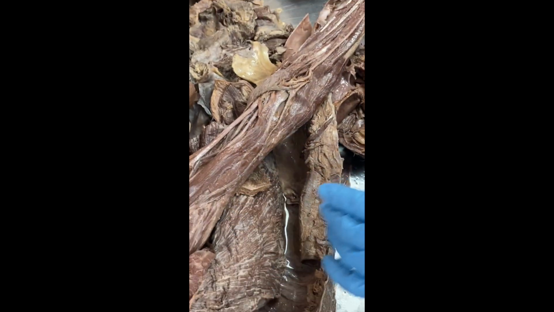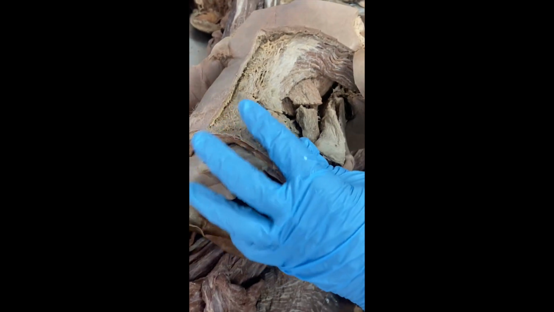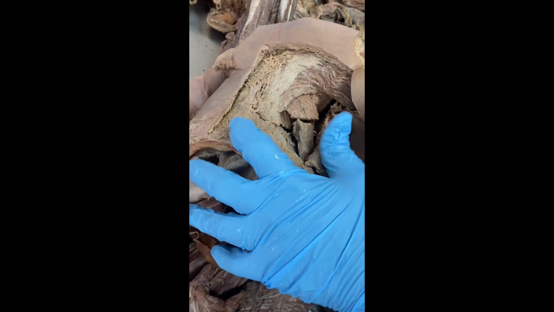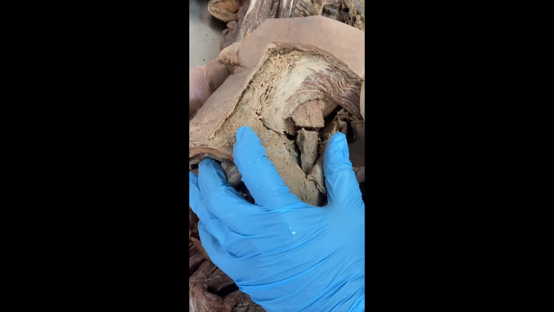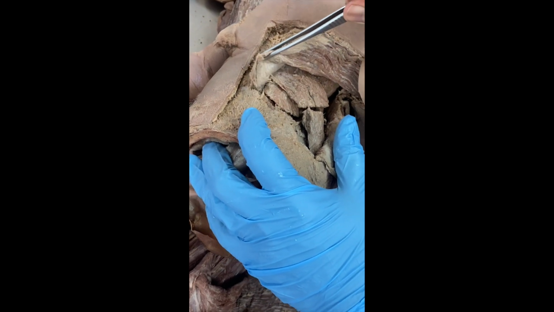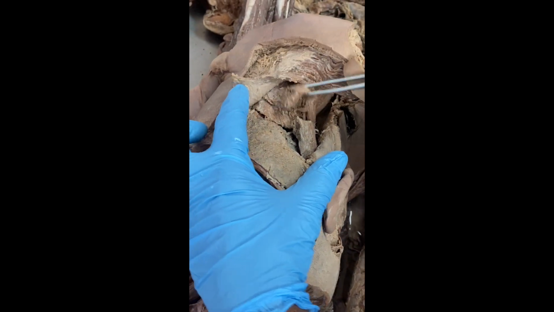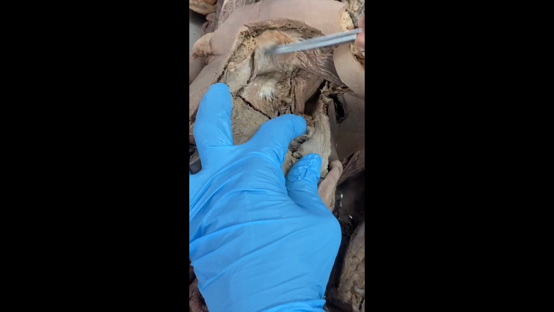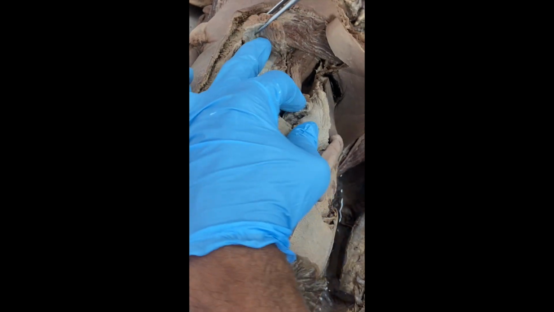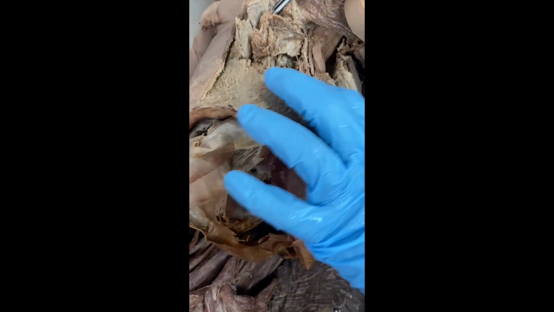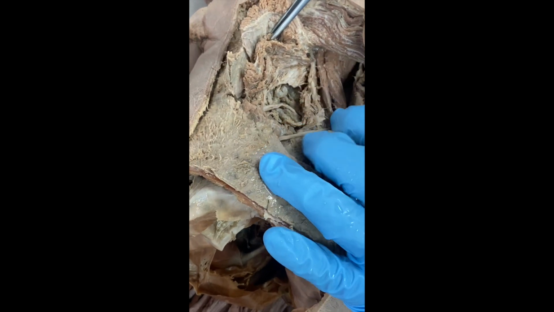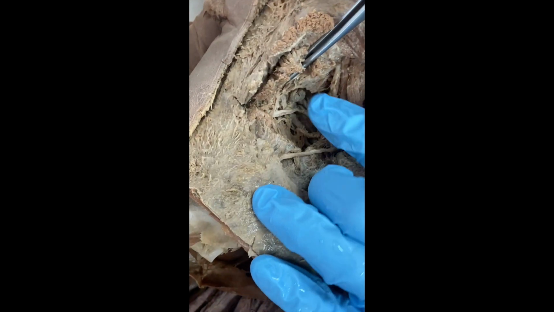Then the suboccipital triangle. What is the suboccipital triangle? 100% they will ask about the clinical significance of the suboccipital triangle when you go to the clinic. So I'm just reflecting the trapezius, splenius capitis, and semispinalis capitis. This is splenius capitis. This is semispinalis capitis. Once you remove the semispinalis capitis, you can see the suboccipital triangle.